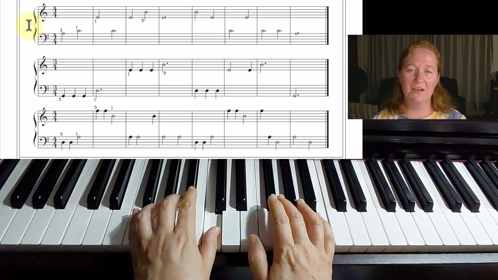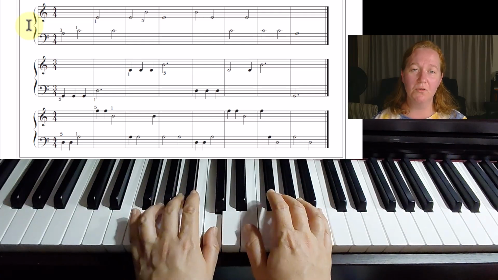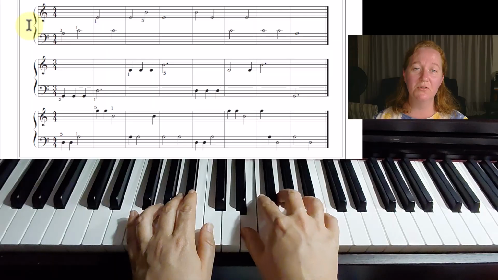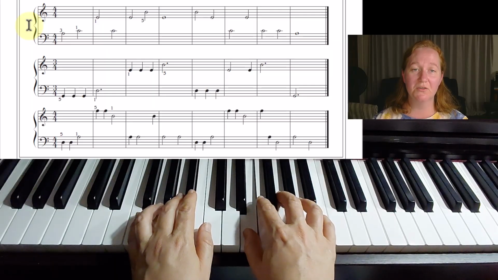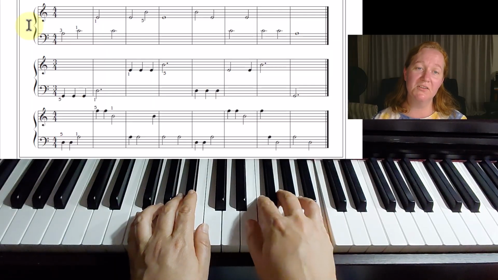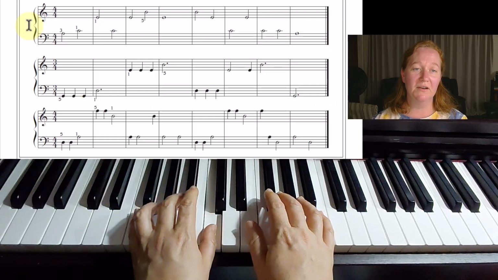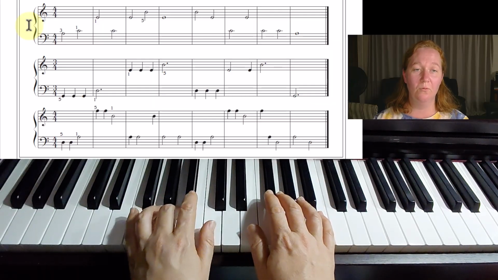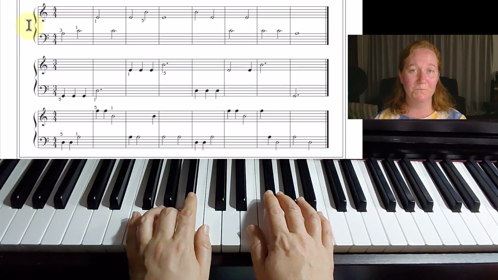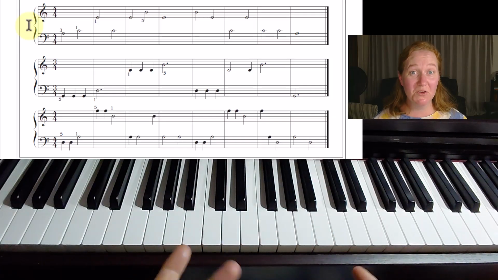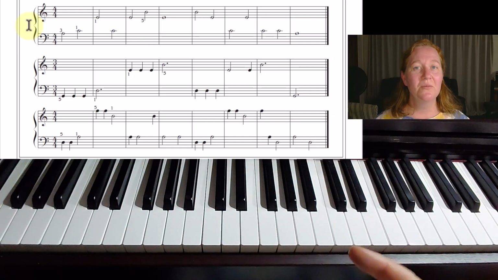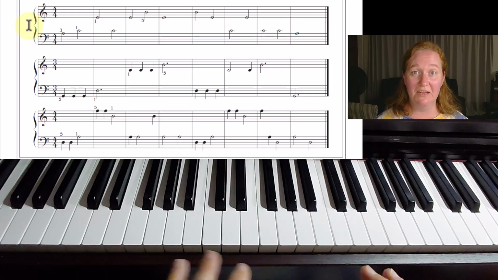1, 2, 3, 4, 1, 2, 3, 4, 1, 2, 3, 4. Okay, so these aren't the most musical things that you're playing right now, but it's good to be practicing it so that you can get familiar with reading it.